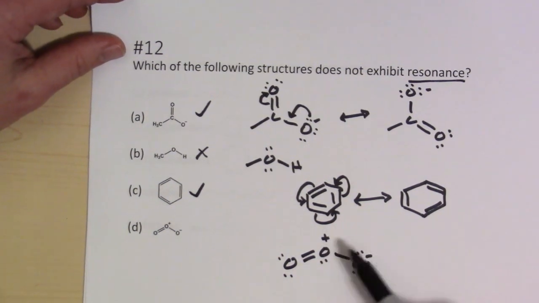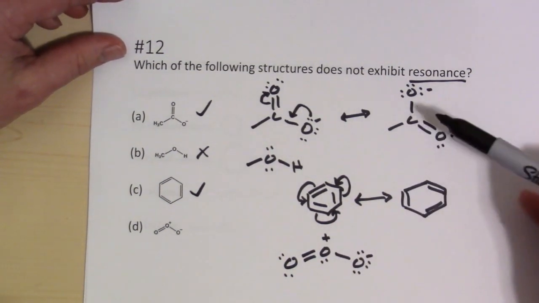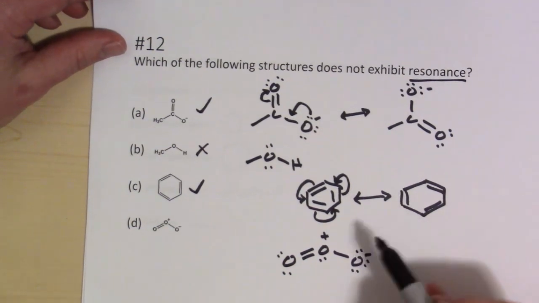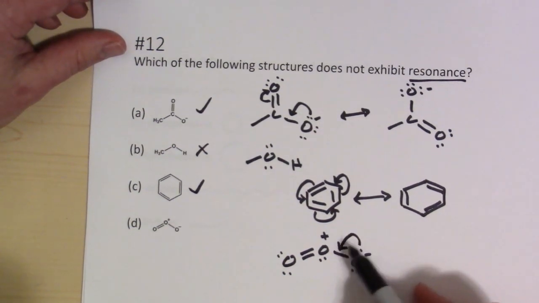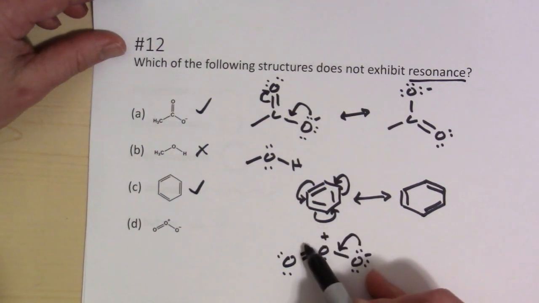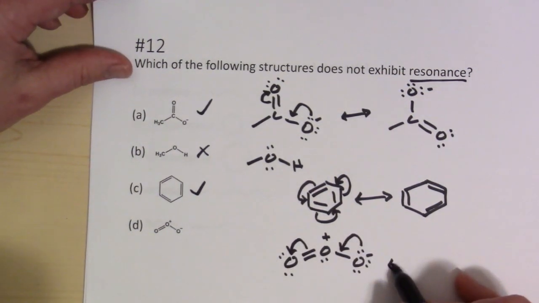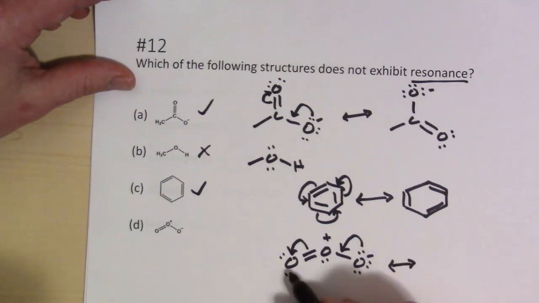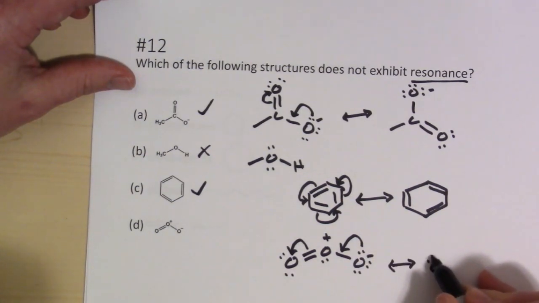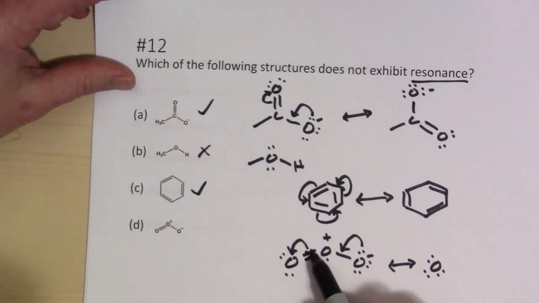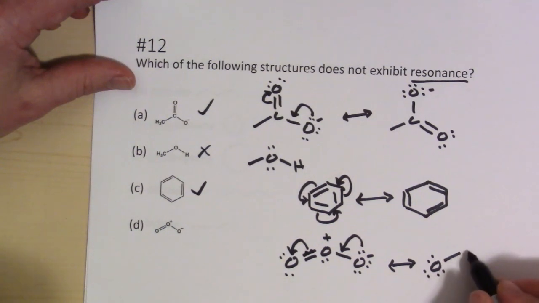So this is a similar situation to what we saw in our first example here. This lone pair from the oxygen with the negative charge can form a double bond here, and then this double bond will donate those 2 electrons to this oxygen, giving it 3 lone pairs. So this oxygen now has 3 lone pairs, so that means it has just 1 bond because these 2 electrons are now in a 3rd lone pair.